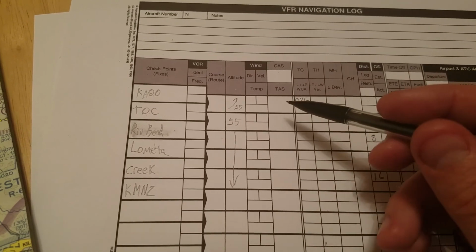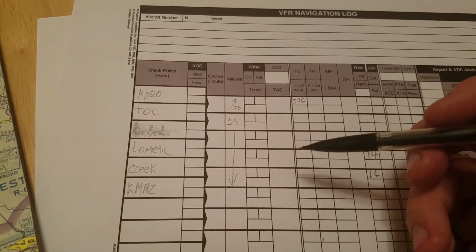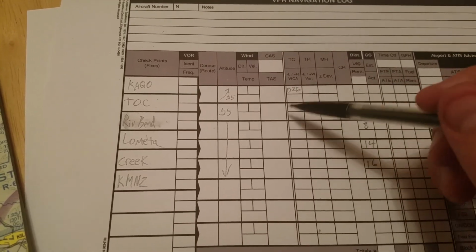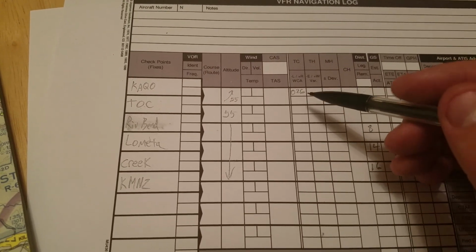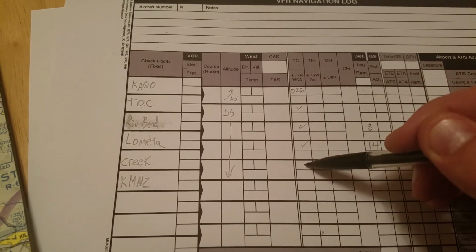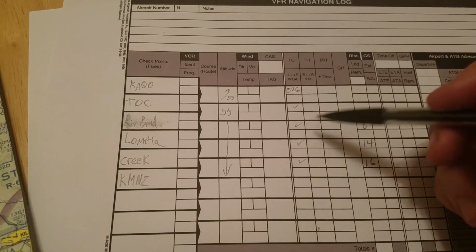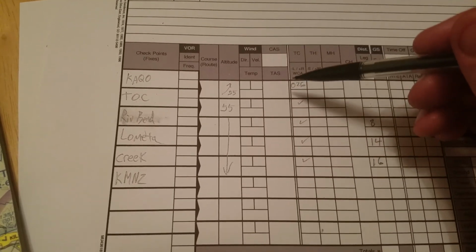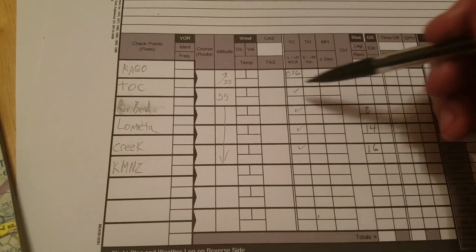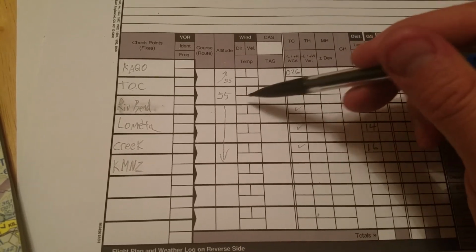Wind, we don't know. True airspeed, we don't know. We won't know until we get the pressure altitude and the temperature. So true course we do have, and I know that all of these true courses are going to be the same because it's independent of the wind. This wind correction angle, I'm going to have one for here with this wind, and then I'm going to have one for here with this wind.